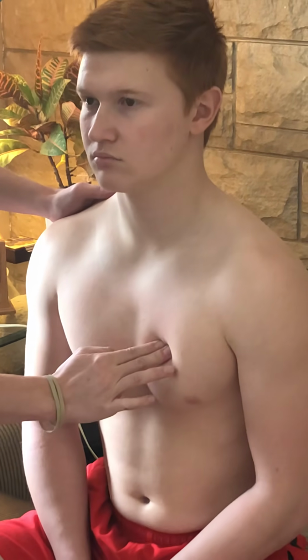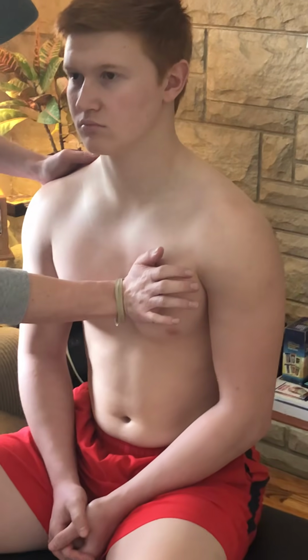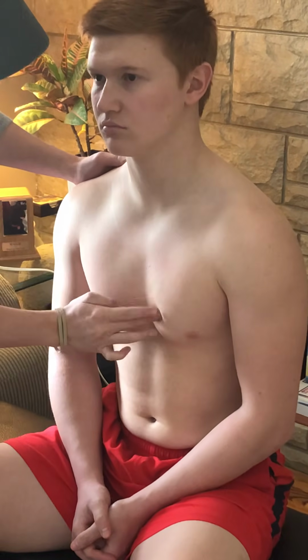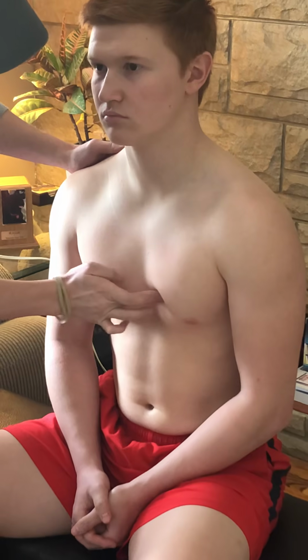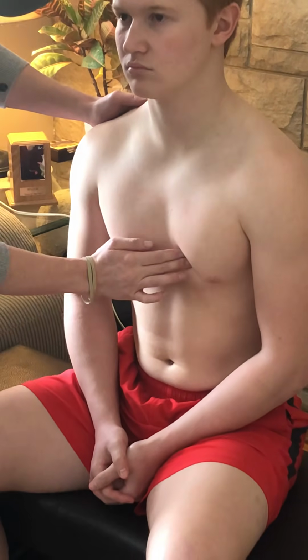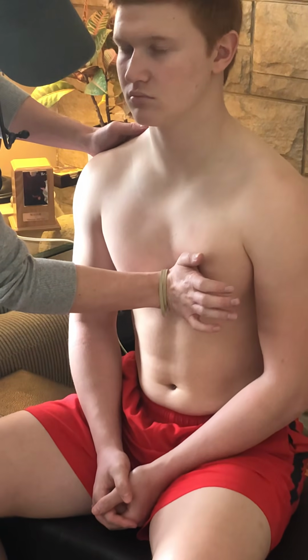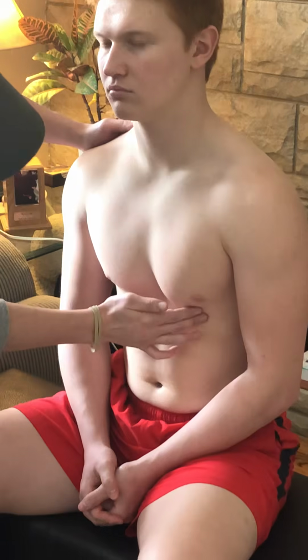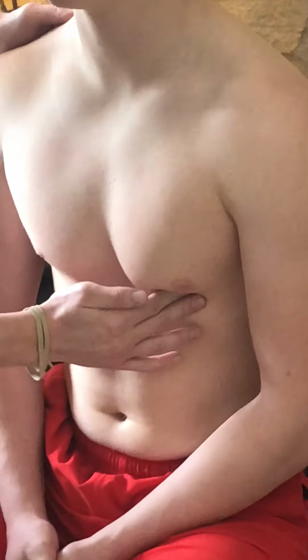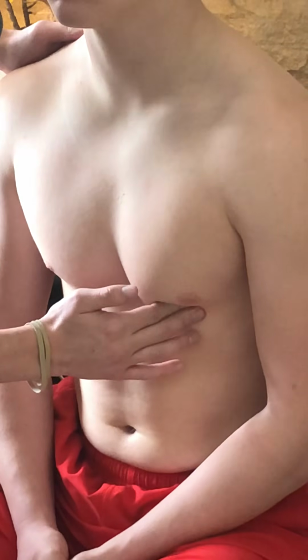We'll come down, third intercostal space, palpate for lifts, thrills, and then fourth intercostal space, palpate for lifts, and then thrills, and we'll come down here in the fifth intercostal space, midclavicular line, assess for lifts, and then thrills.